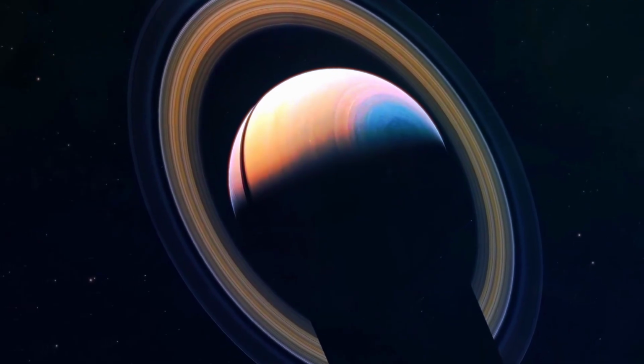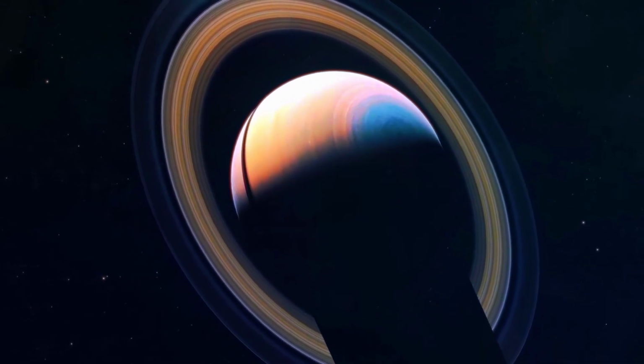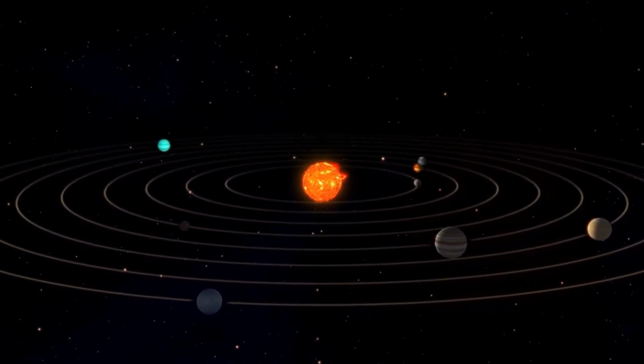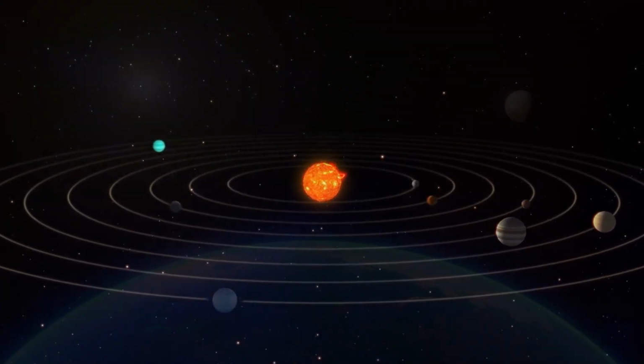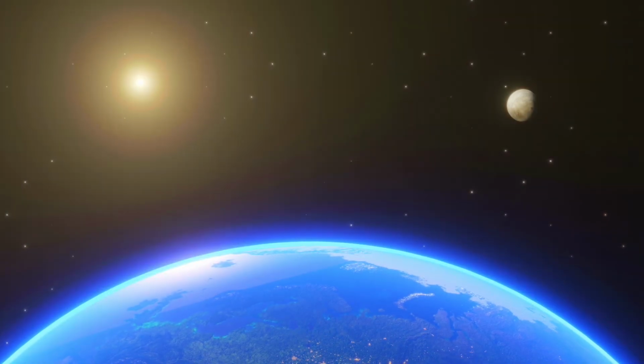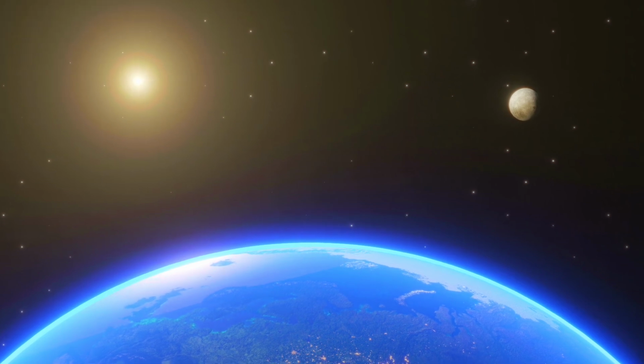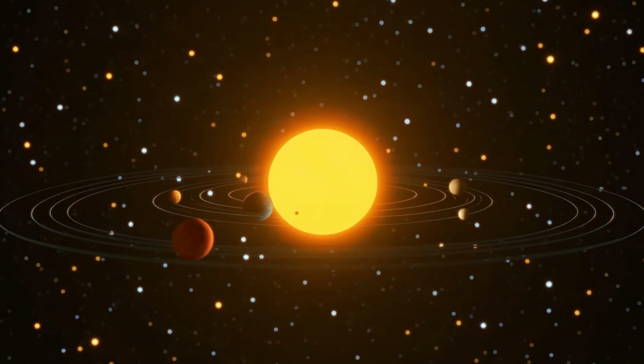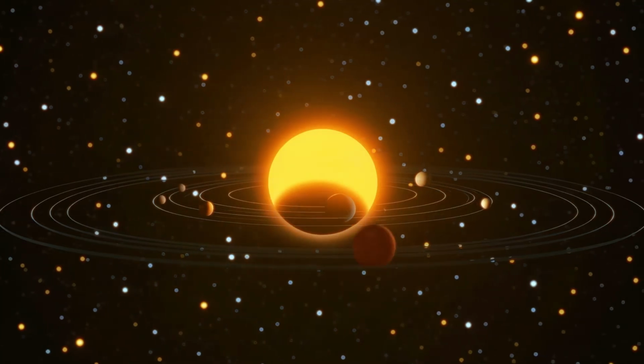The inner edge of this cloud begins at roughly 2,000 times the distance between Earth and the Sun. Its outer limits may reach as far as 100,000 times that distance. At that point, you're nearly halfway to the nearest star. This is no longer a local neighborhood. It is a transition zone between stellar systems.